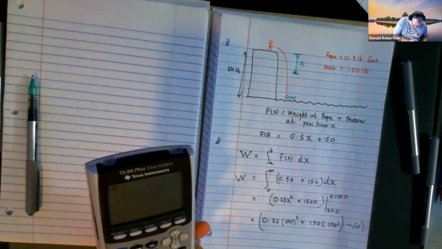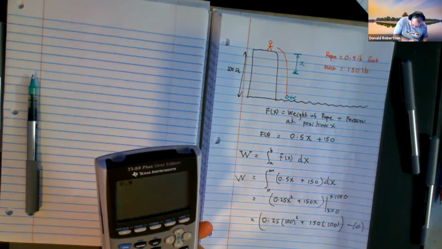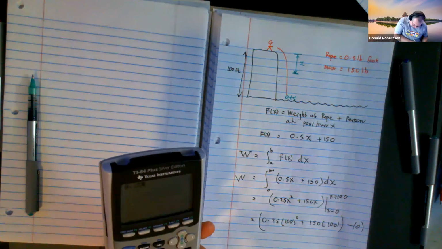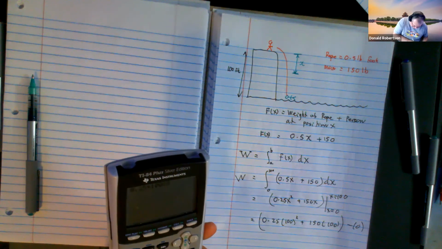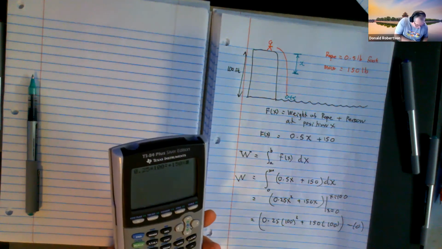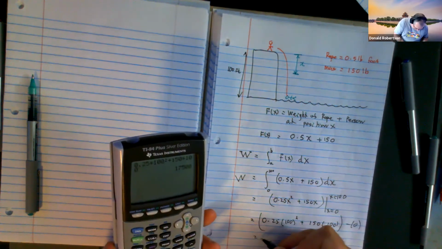0.25 times 100 squared plus 150 times 100. I get a little bit distracted because I kind of knew the answer is going to be huge.